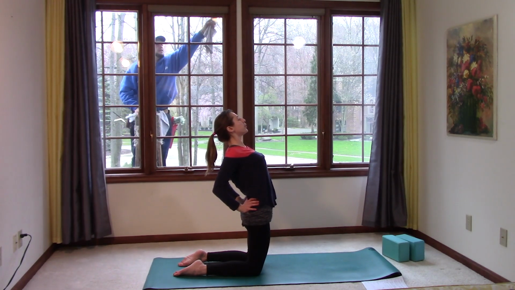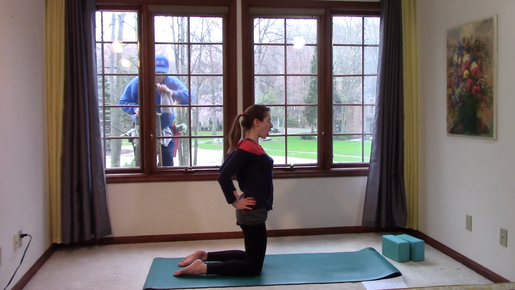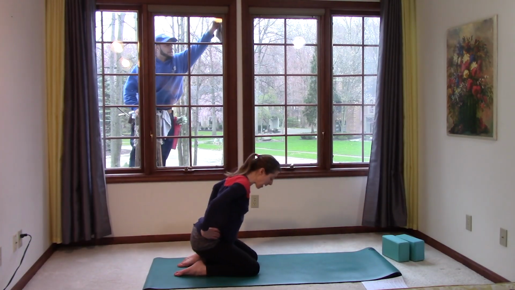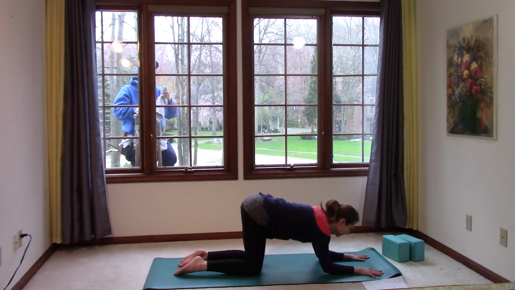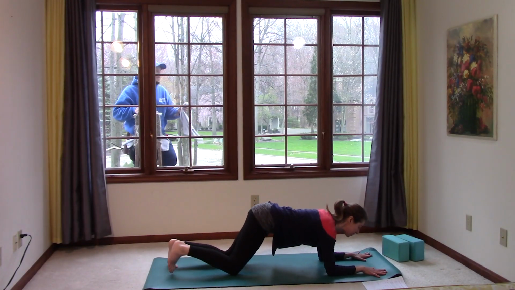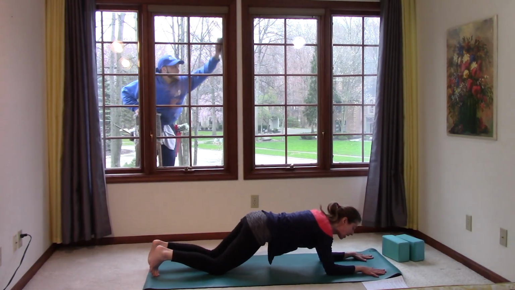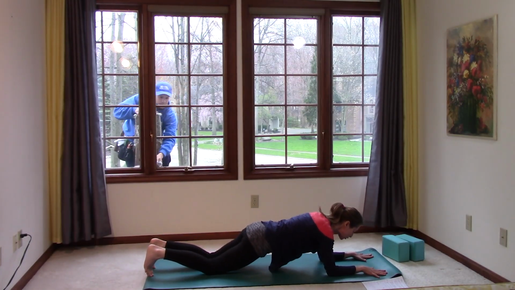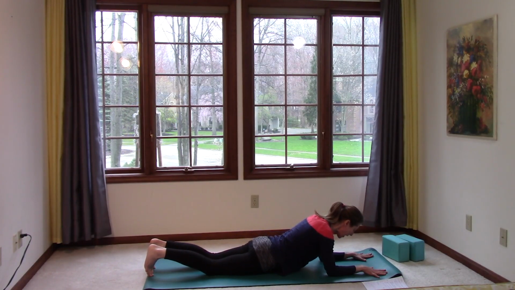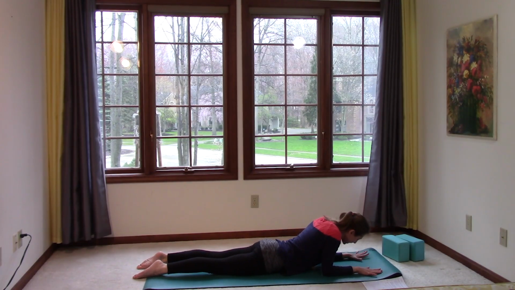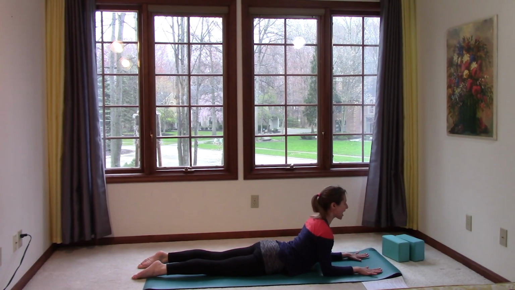Exhale. On your inhale, come all the way back up. Set your hips back down onto your heels. Now slide yourself forward, coming into Sphinx. And I want you to do this in the most controlled way that you can, integrating your core. So slowly walk your knees back and then slowly lower the hips down to the ground. Press the forearms into the mat as you lift the chest up towards the ceiling.